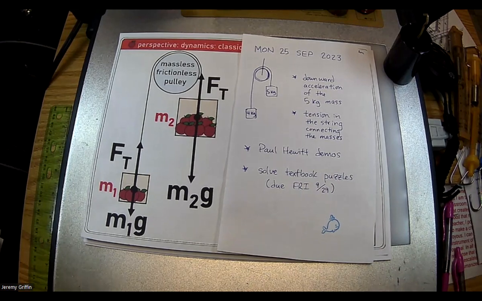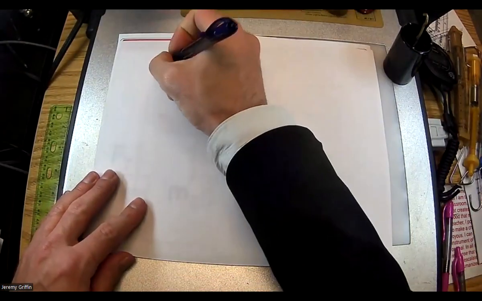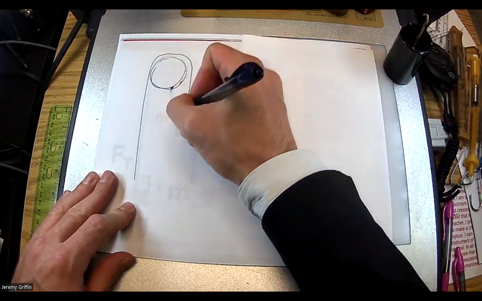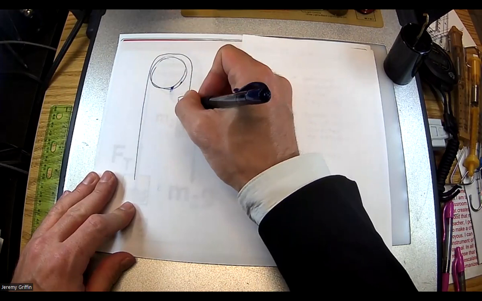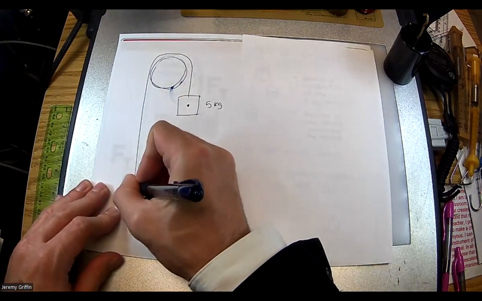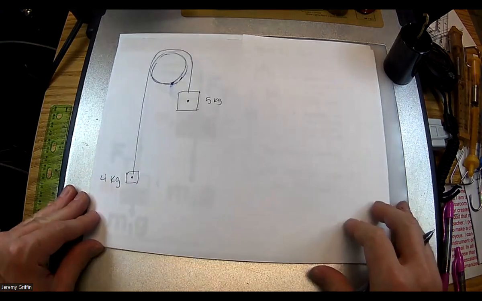All right, see, they happen to solve this by now. What's the acceleration? What's the tension? So let's go ahead and do this. Now, there are different ways to solve this. Let's start by looking at the big picture. I'm just going to copy that picture pretty much. So I've got 5 kilograms right here, and 4 kilograms right there, something like that.